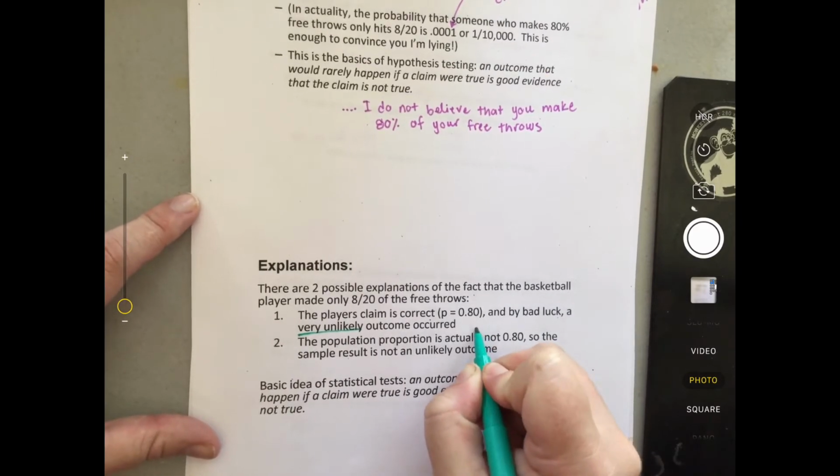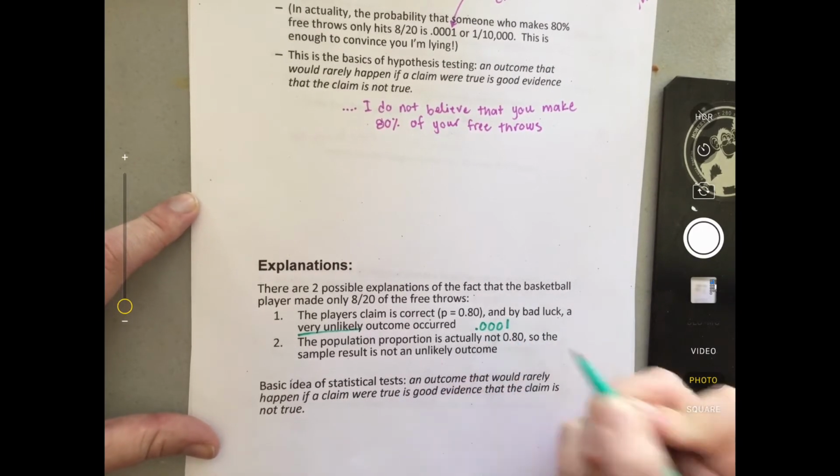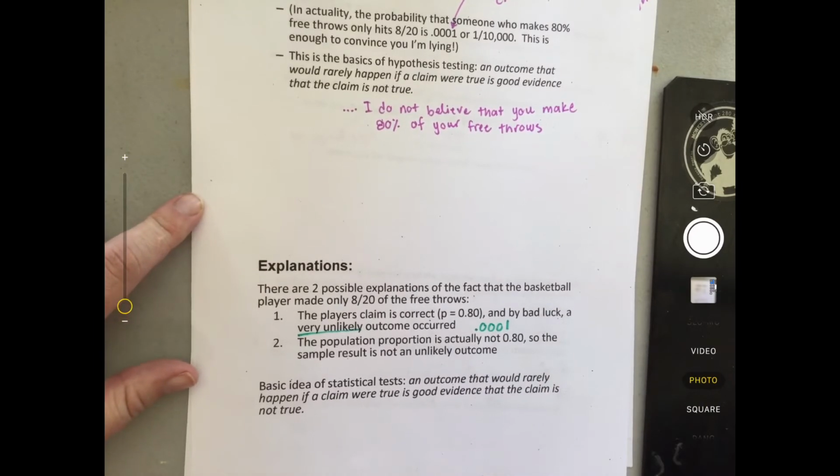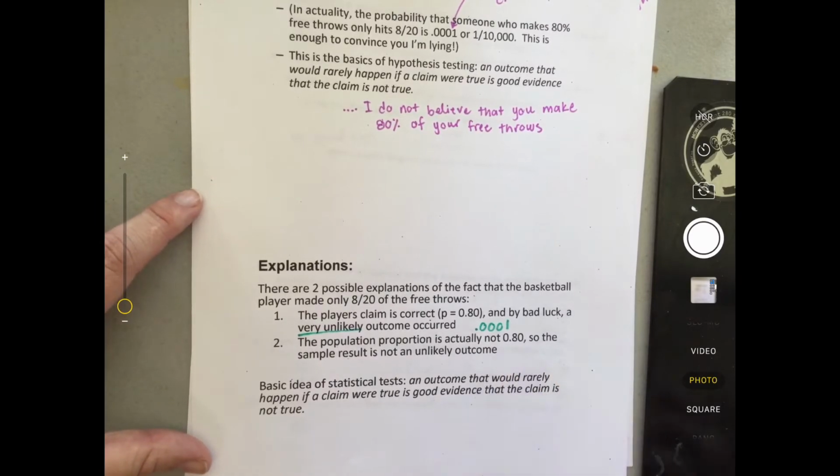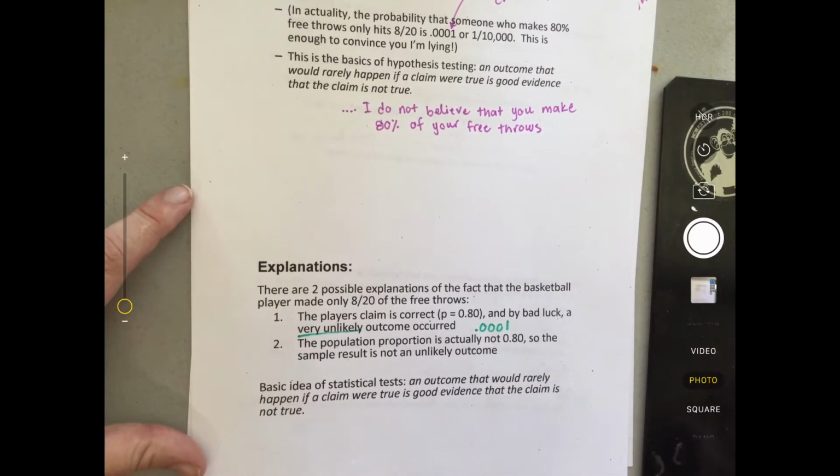Remember, we just calculated that outcome. Or the second explanation is the population proportion is not 0.80, so the sample result is not an unlikely outcome. Maybe this person just wanted to brag and say they make 80% of their free throws, when in fact that is a wrong claim.